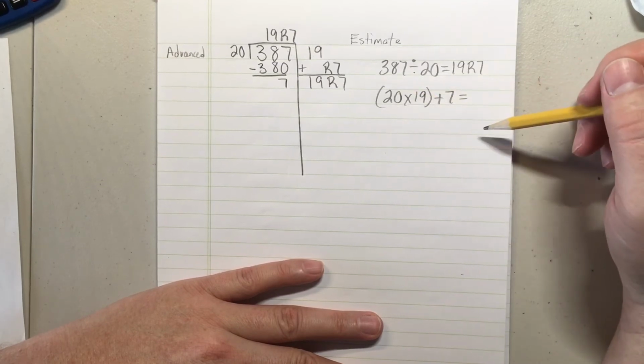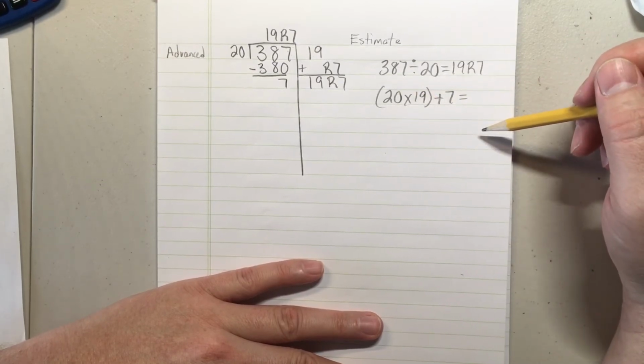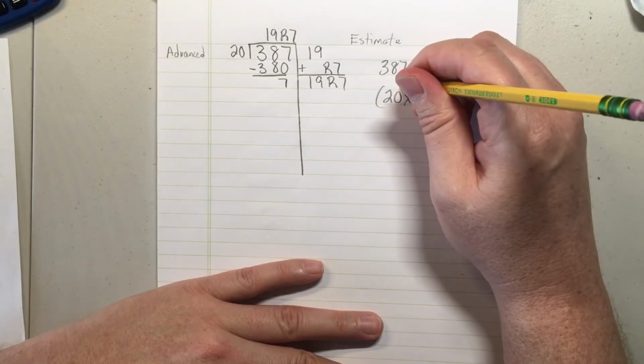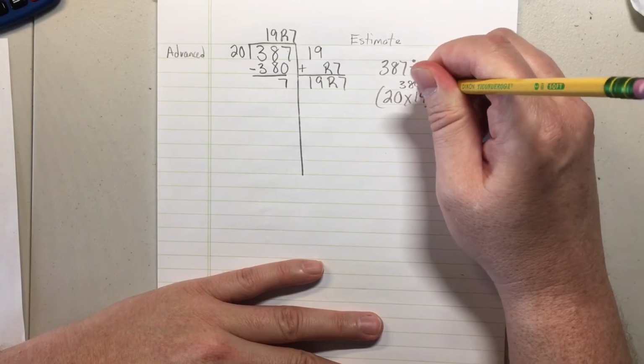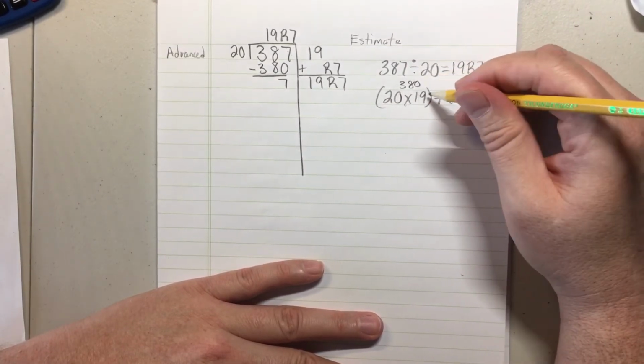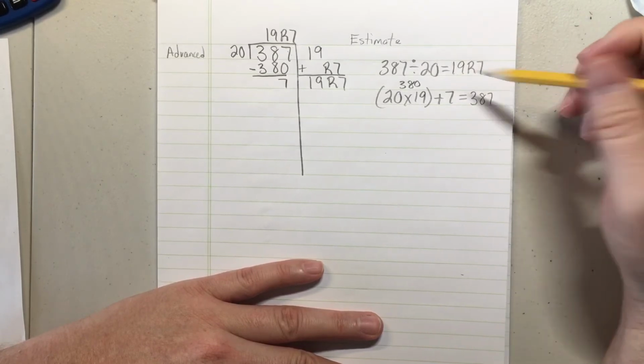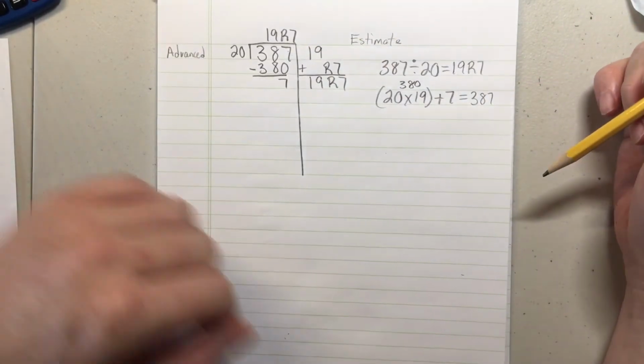These are multiple operations once again. I know that 20 times 19 equals 380. And I know if I add 380 plus 7, it's 387. And now that's my dividend once again.